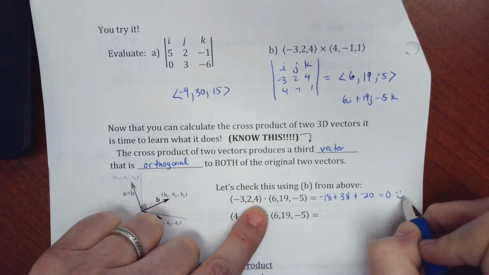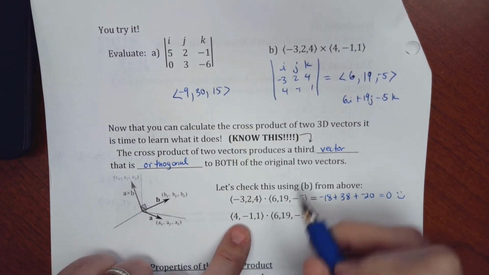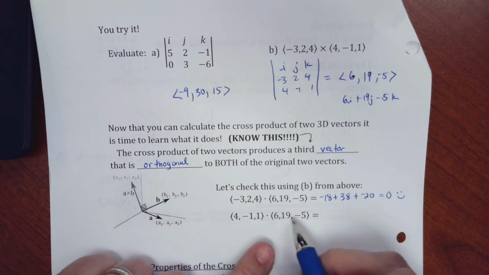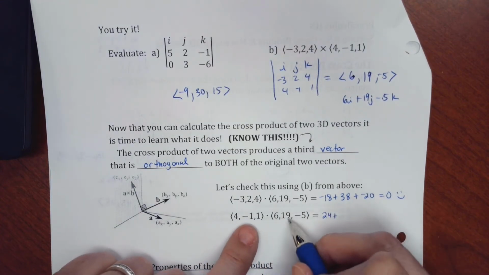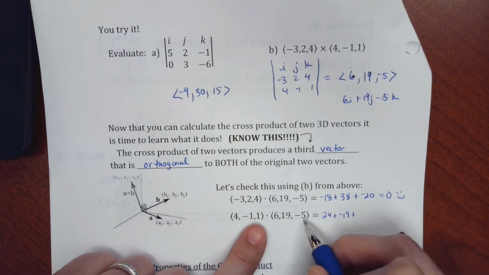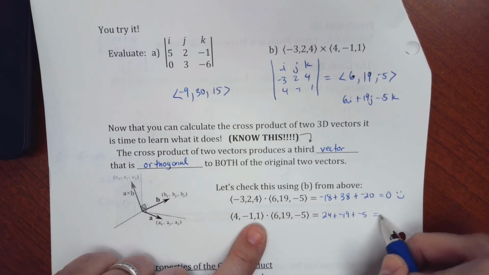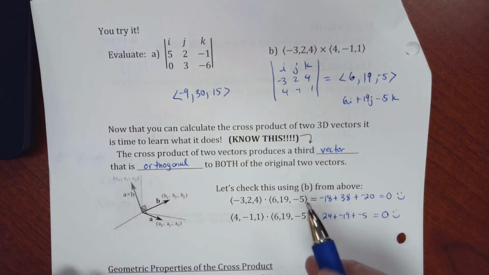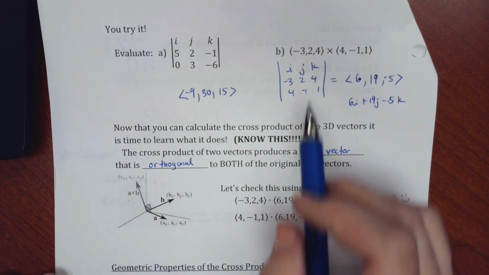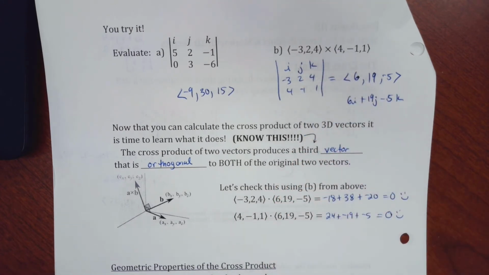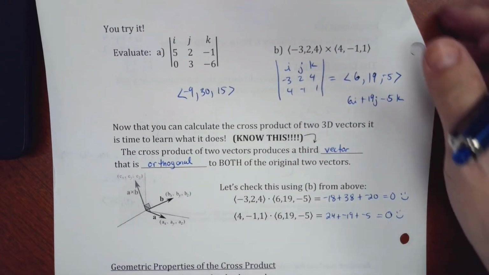All right, and then here, my other vector. It doesn't matter what order you do the dot product. So you get 24 plus negative 19 plus negative 5. So yep, 0. Okay, so that's the most important thing to know about a cross product: it produces another vector, a third vector from the original two, that is now perpendicular to both of the original.